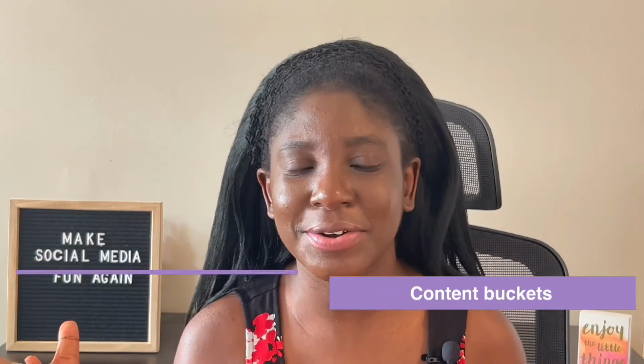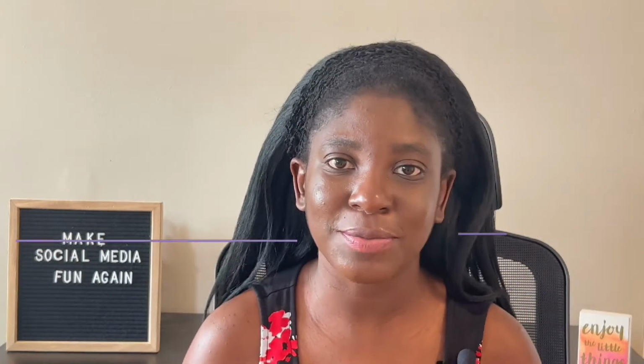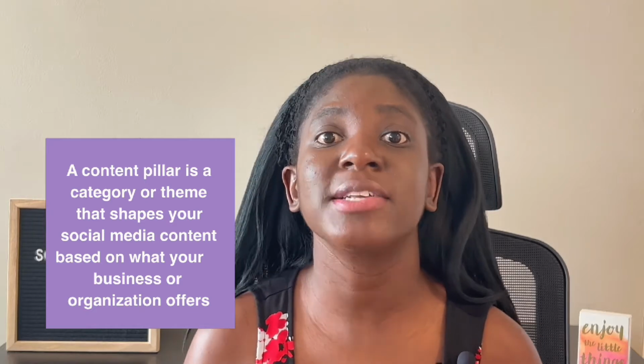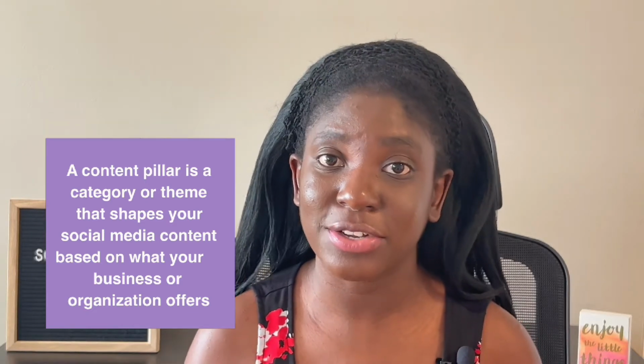So you've probably heard about content pillars before, whether it's content buckets or content categories. It's the same thing as content pillars. And in simple form, what it basically is, is the categories or themes around which your content is shaped, based on what your business or organization offers. And this is very important.